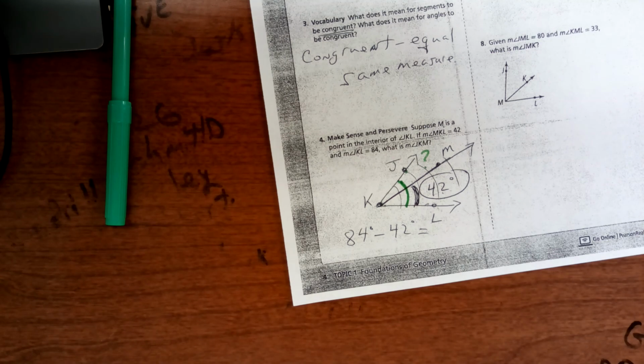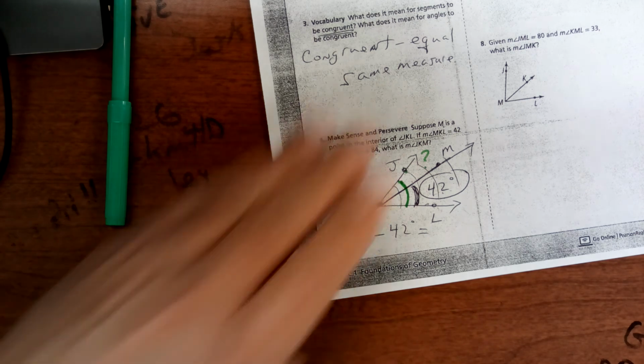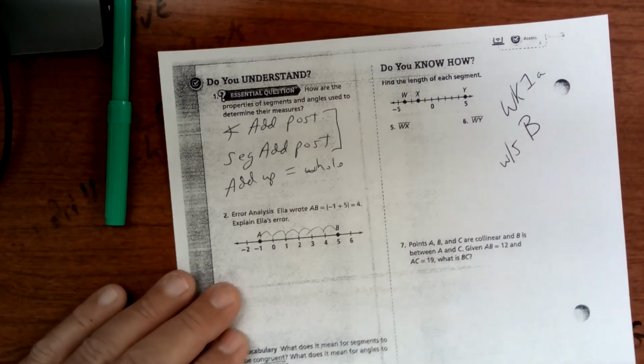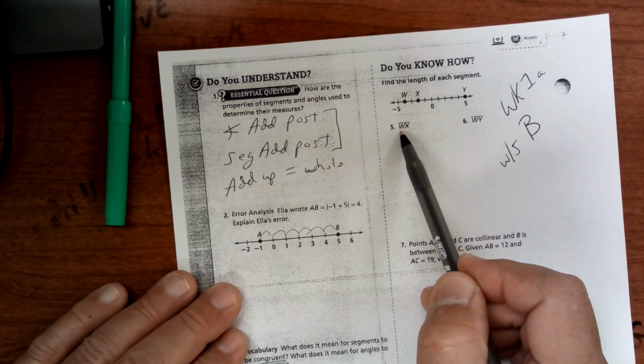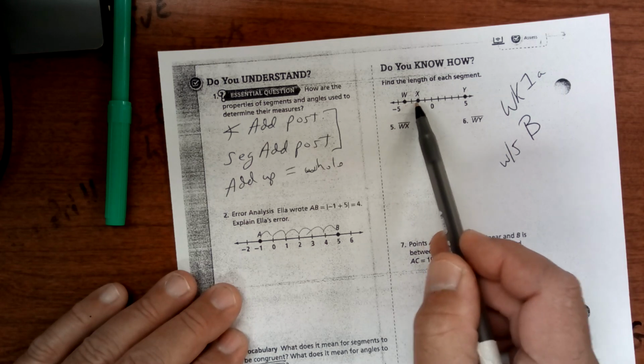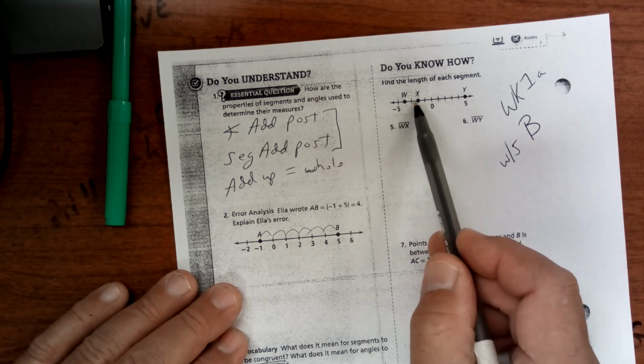And this is called angle addition postulate, and we're actually subtracting here. So we're using the subtraction property. All right, let's keep moving. These right here, you can just figure them out on your own. You just count how far it is. I think that's halfway, so I'm going to say this one is 1.